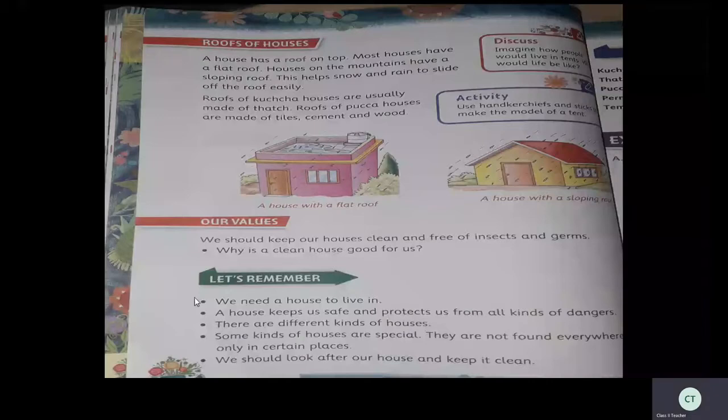And roofs of pakka houses are made of tiles. So children, do you know what's a tile? One rectangle piece of fired clay, a brownish color. So nowadays that also you can see only in villages. And it is also made with cement and wood.